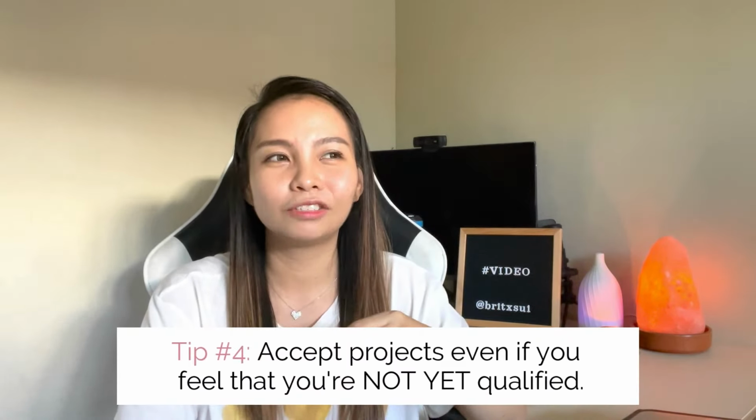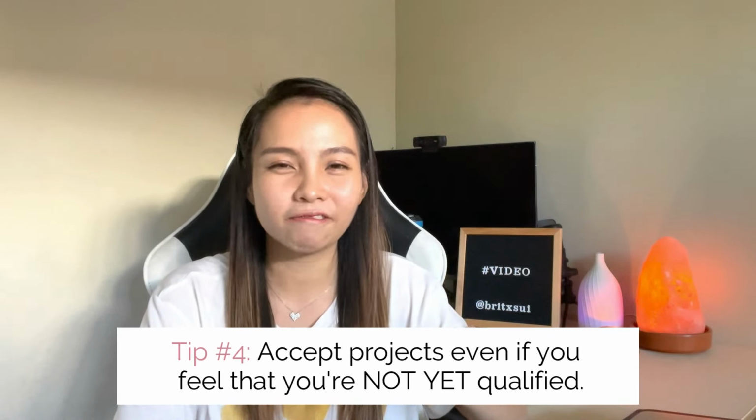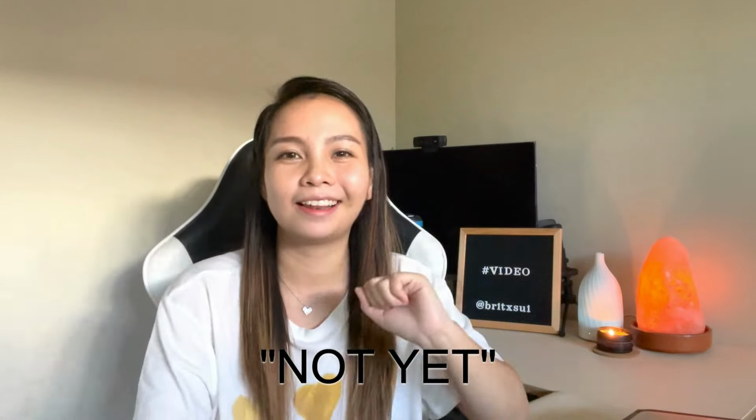So for the fourth tip, accept projects even if you feel like you are still not qualified or not yet fit to do it. Okay, not yet, ha. I would really say, I do that every single time I want to increase my rate. For example, I take a project where 80% I already know what to do.